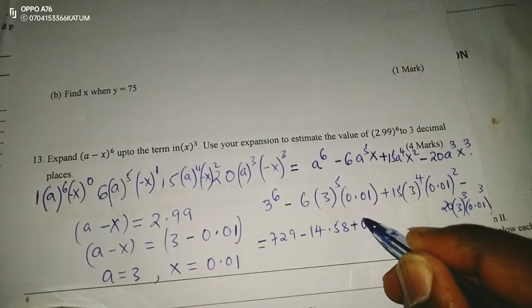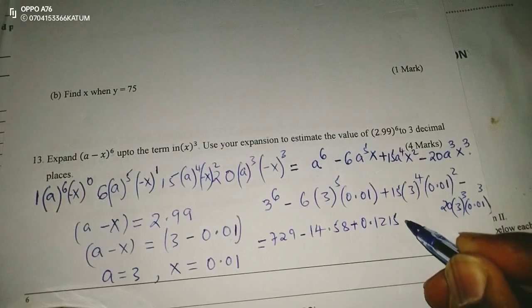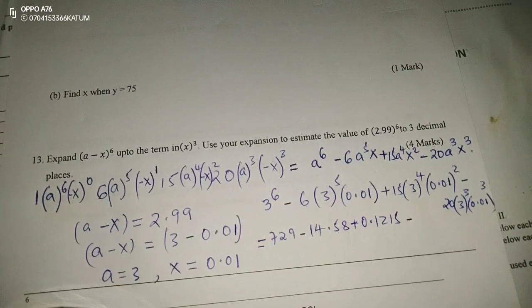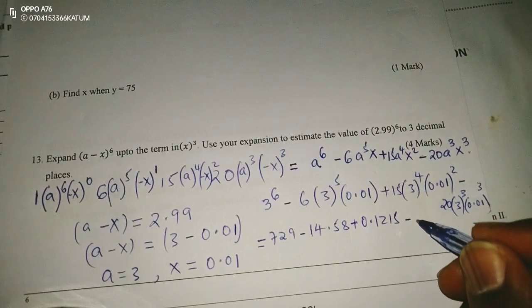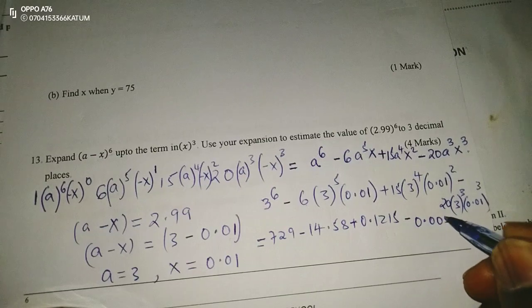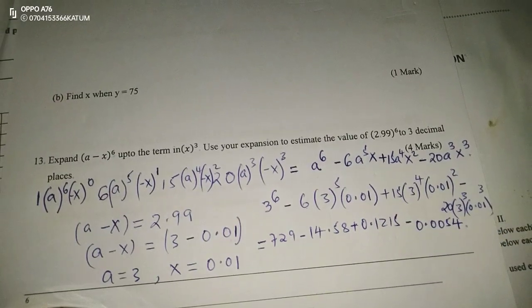This becomes 0.1215. Then finally we shall subtract 3 power 3, we multiply by 20, then we multiply by 0.01 raised to power 3. This gives us 0.0054. So that is the expanded form.